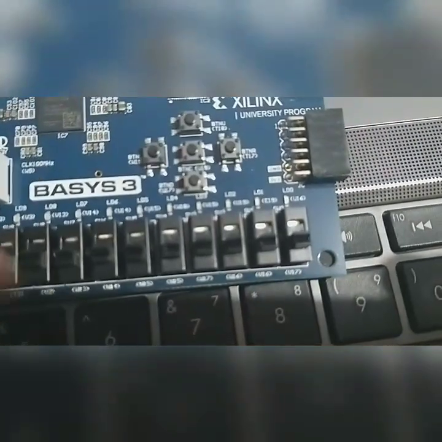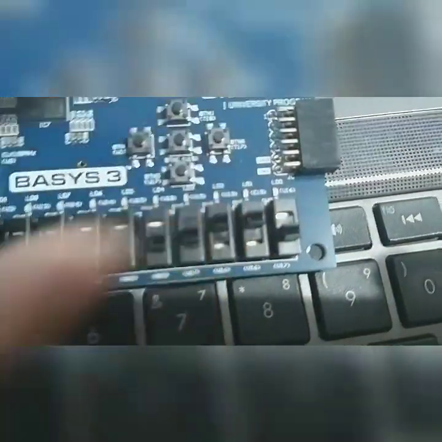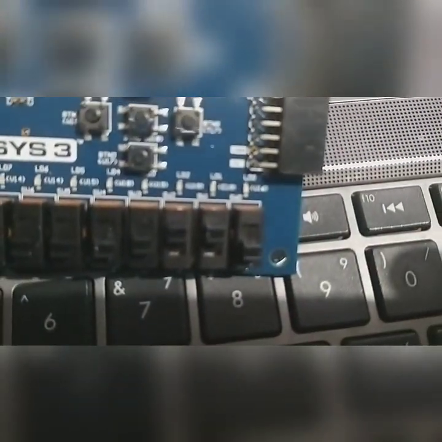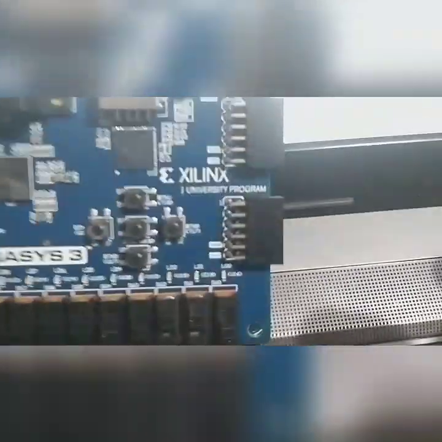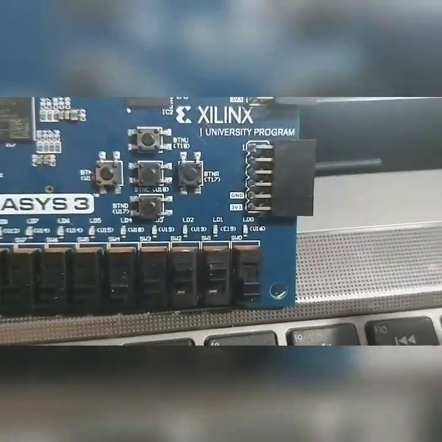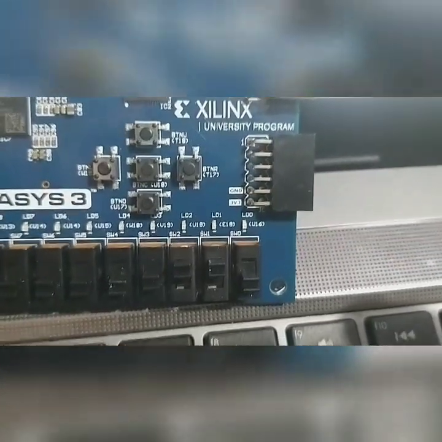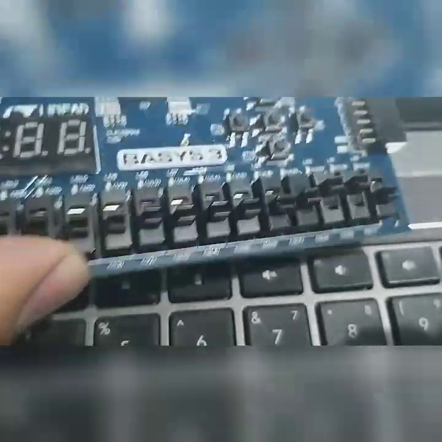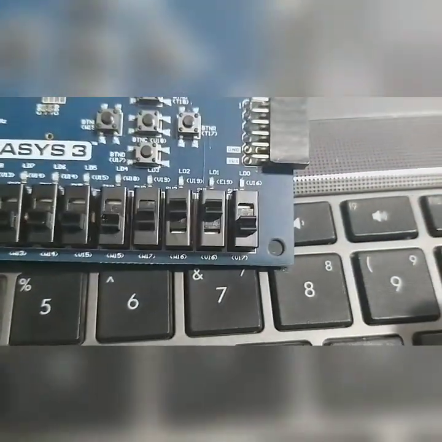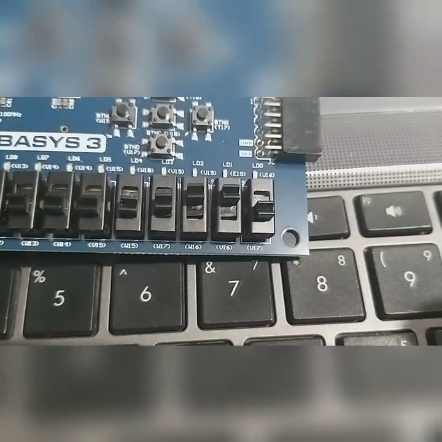Let's see what the switch number is. So switch number 1 and 2 are your W16 and V16.